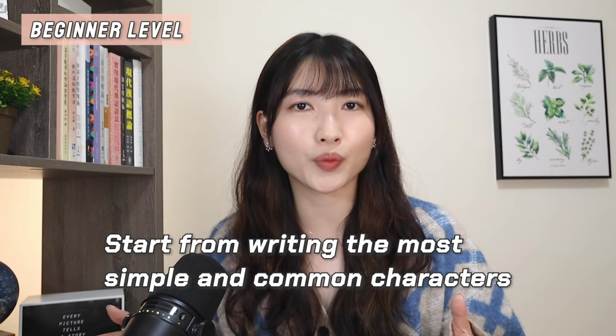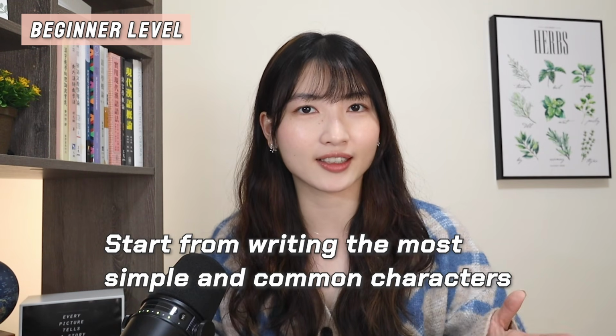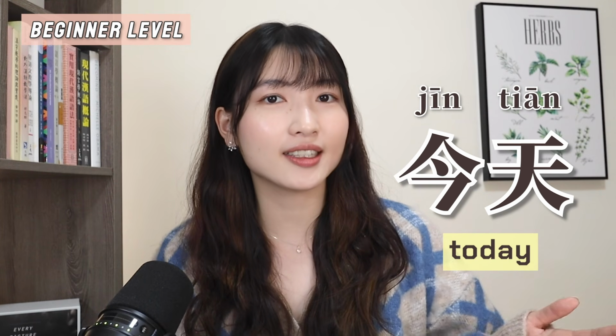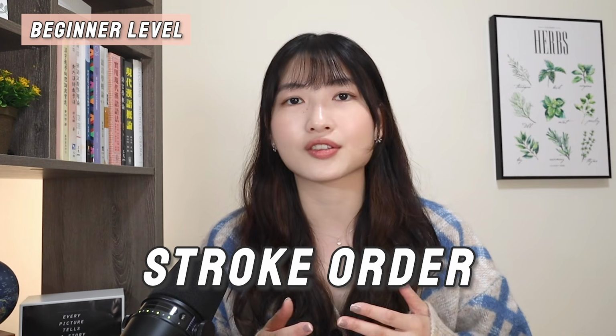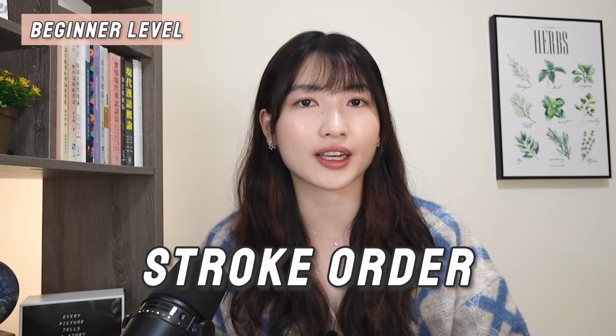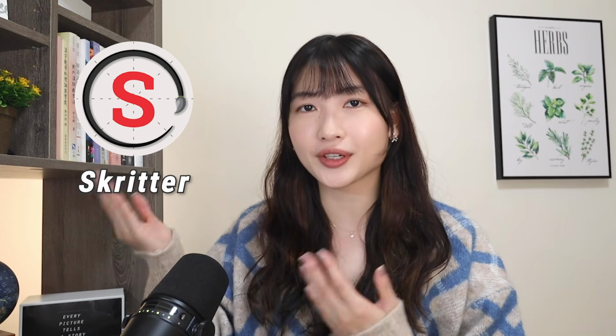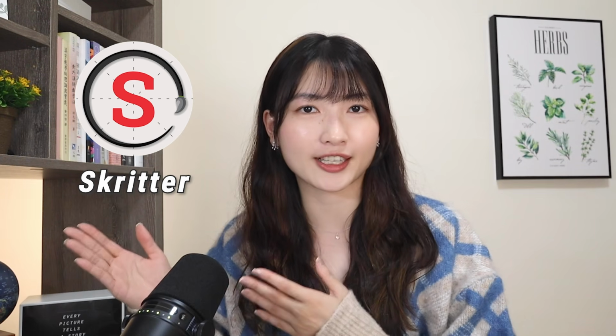Which are those simple ones you see over and over again, like 不, 也, 今天, etc. When you practice writing them, you should focus on their stroke order, because using regular stroke order to write characters will help you develop muscle memory of them. And to do that, I highly recommend using Scritter. It's a wonderful tool to learn Chinese characters.